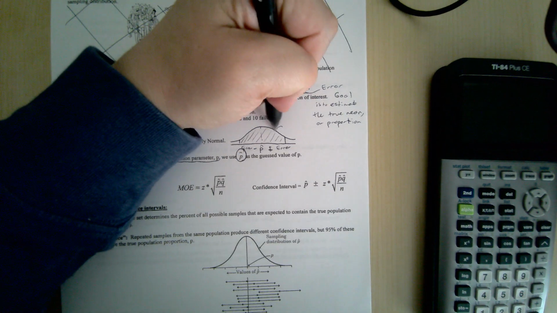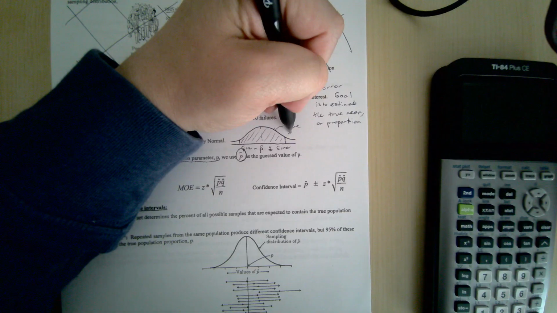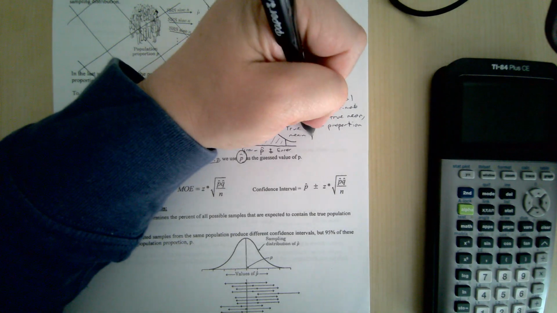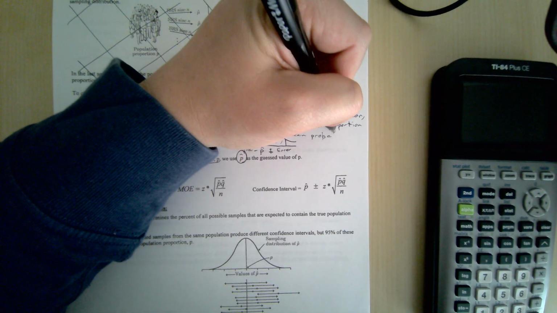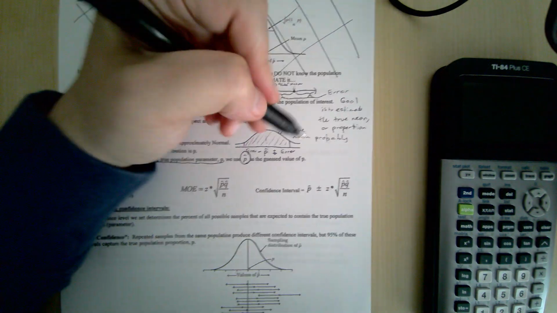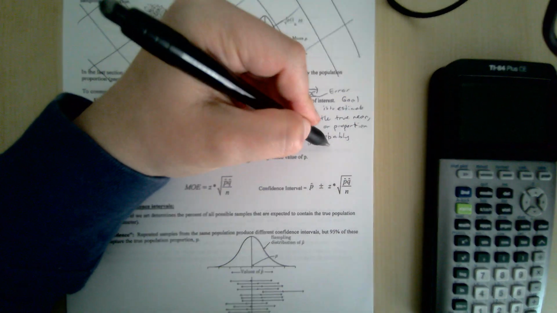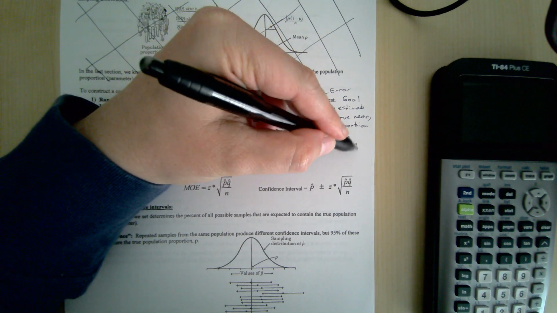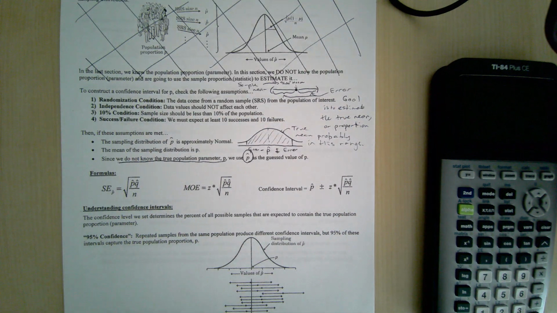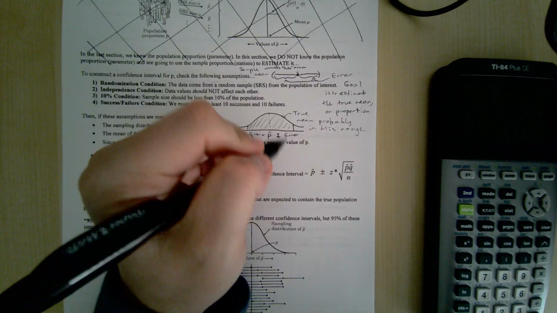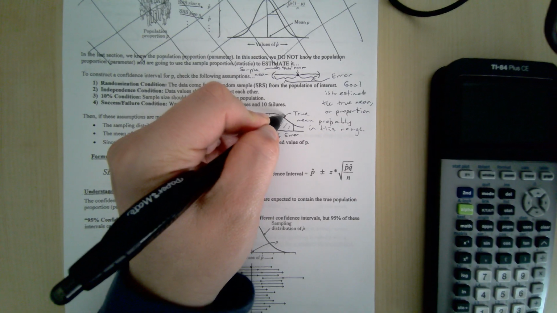And we say, oh, the true mean is probably in this range. That's the goal of confidence intervals.